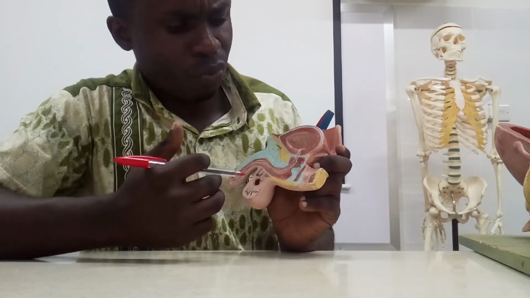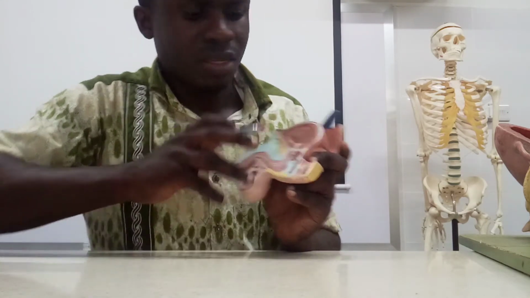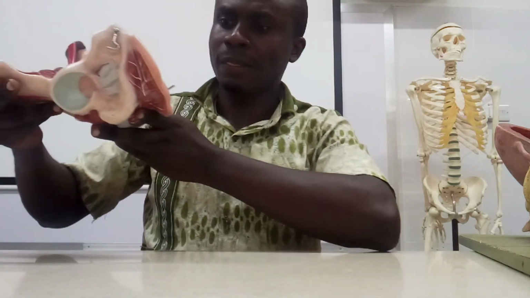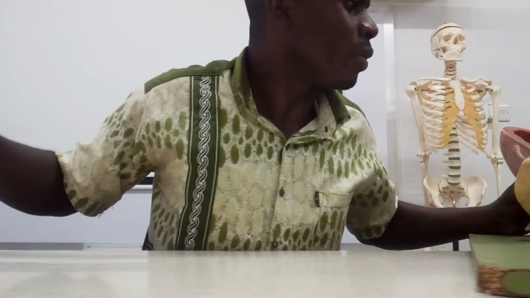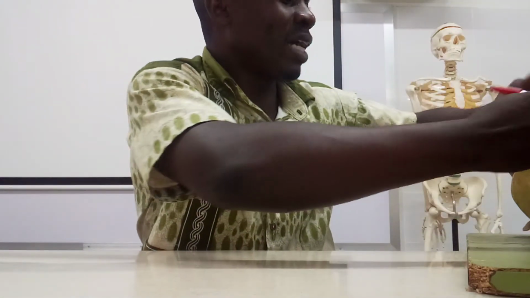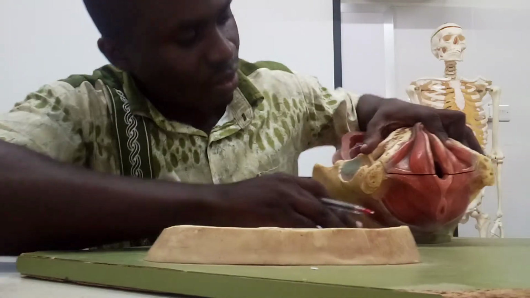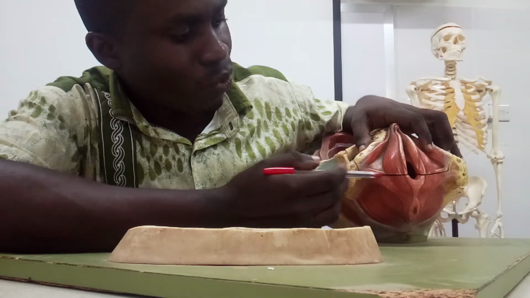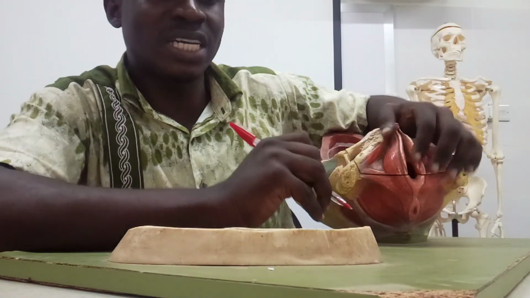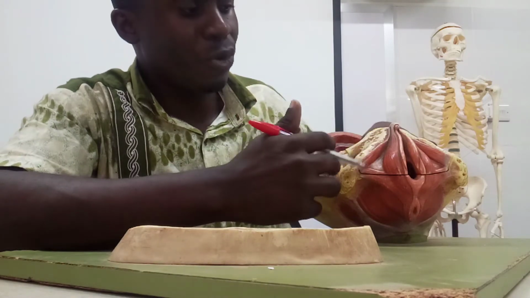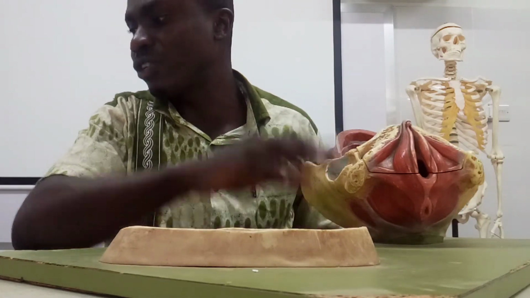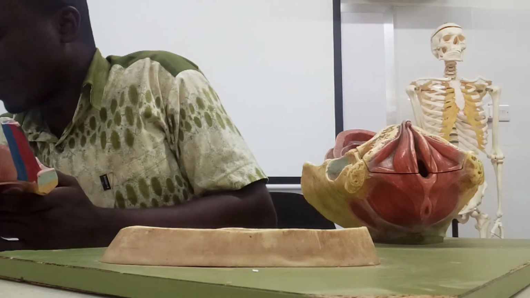Then, of course, we also have what we call the deep transverse perineal membrane, which, of course, we don't find here. But one thing that we have to know is that there is this muscle over here, which is known as the superficial transverse perineal muscle. Now, deep to it, we're going to have what we call the deep transverse perineal muscle. These muscles are going to be part of what we call the deep pouch of the perineum. So let me just look at some of them too.